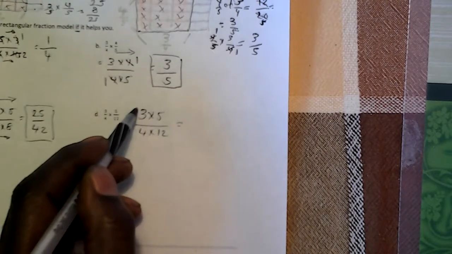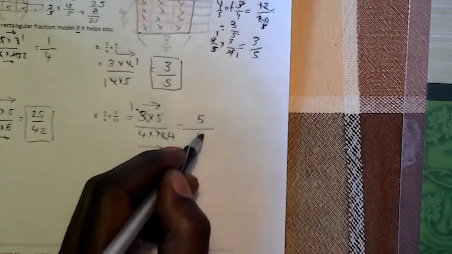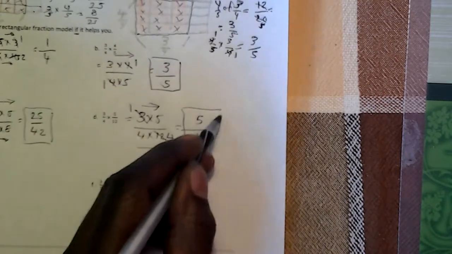And so is 3. So 3 divided by 3 is 1. 12 divided by 3 is 4. Okay, so therefore we have 1 times, so let's multiply across like we always do. We have 1 times 5 is 5. 4 times 4 is what? 16. Very good. So our answer is 5/16.